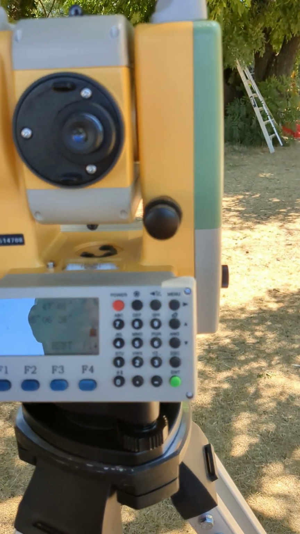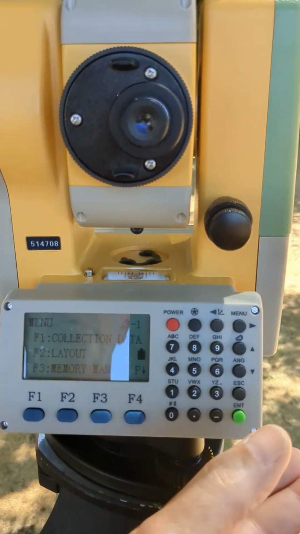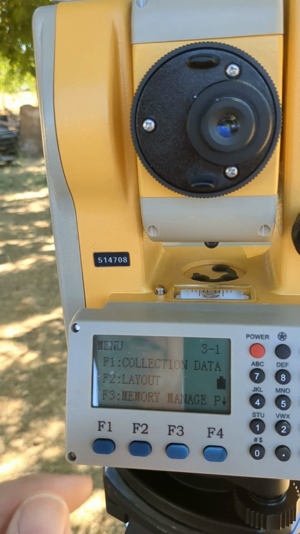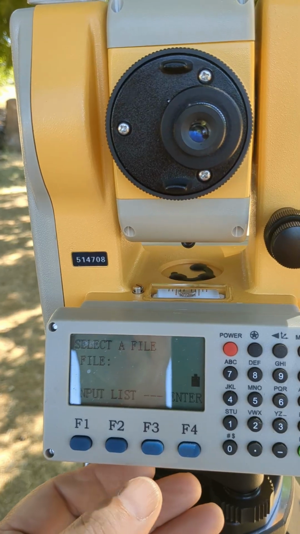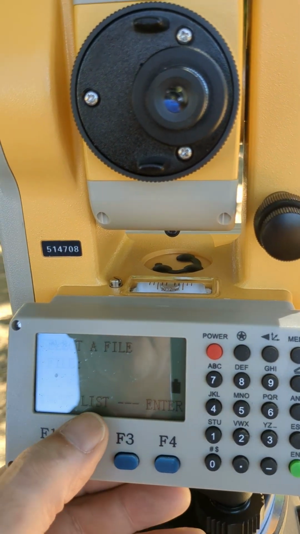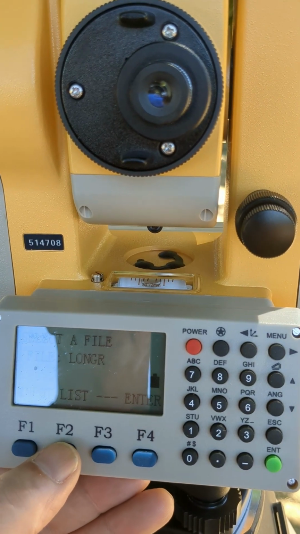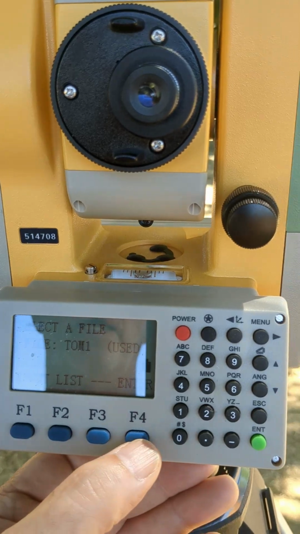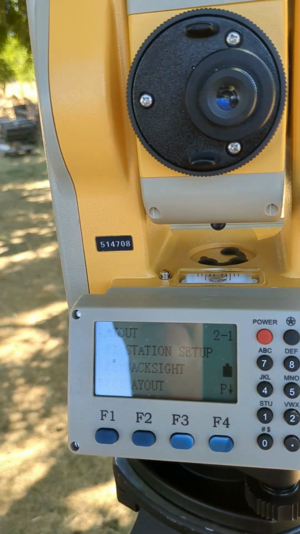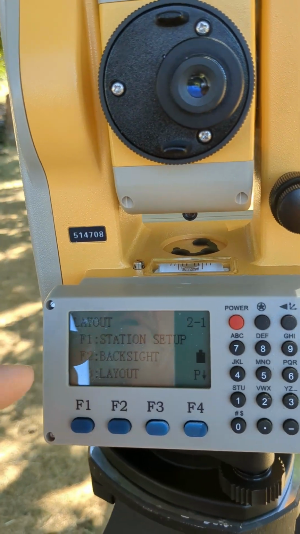So instead of setting the 0 set or horizontal set, we're going to go right into the menu system. And here we have the layout option F2. And we're going to again set the same file that we'd use over there, the TOM file. I'm going to use the list feature here and list Tom 2, Long Ridge, Tom 1, and enter and open that. Now we have the chance to set up our station again and to set our backsight.